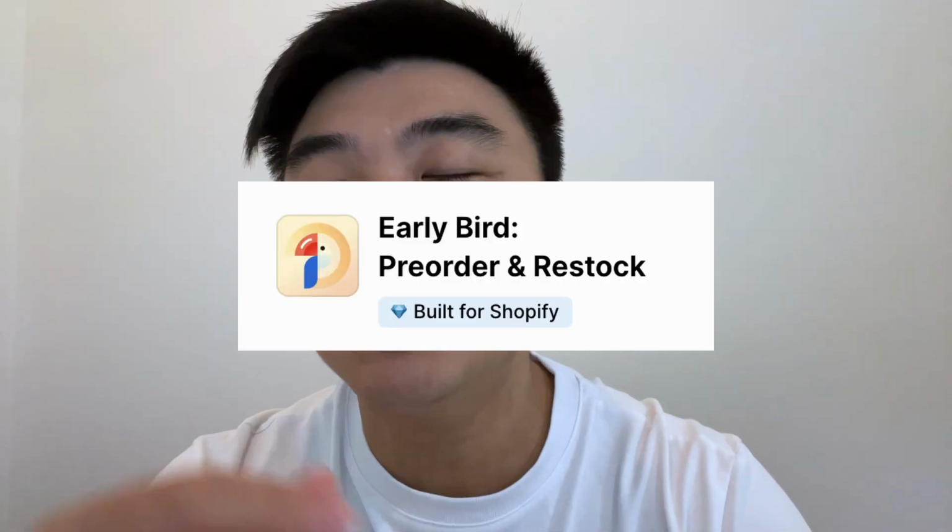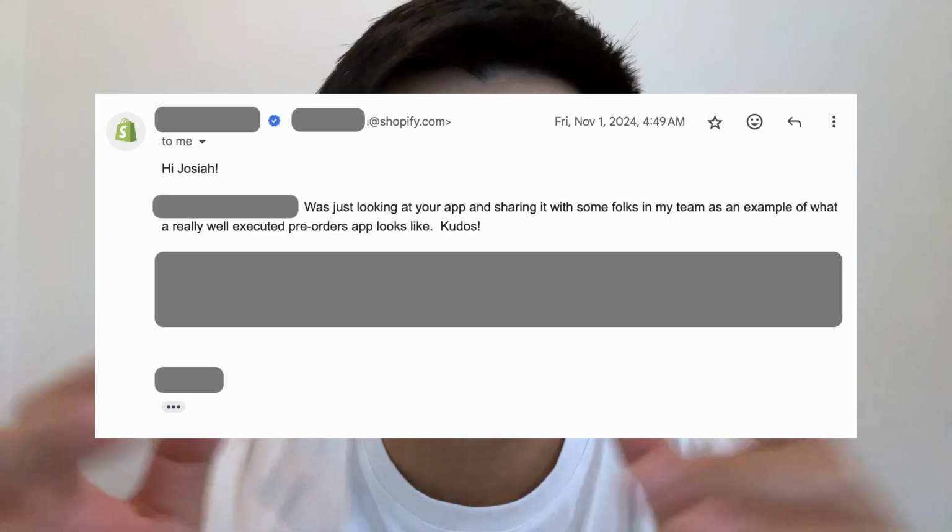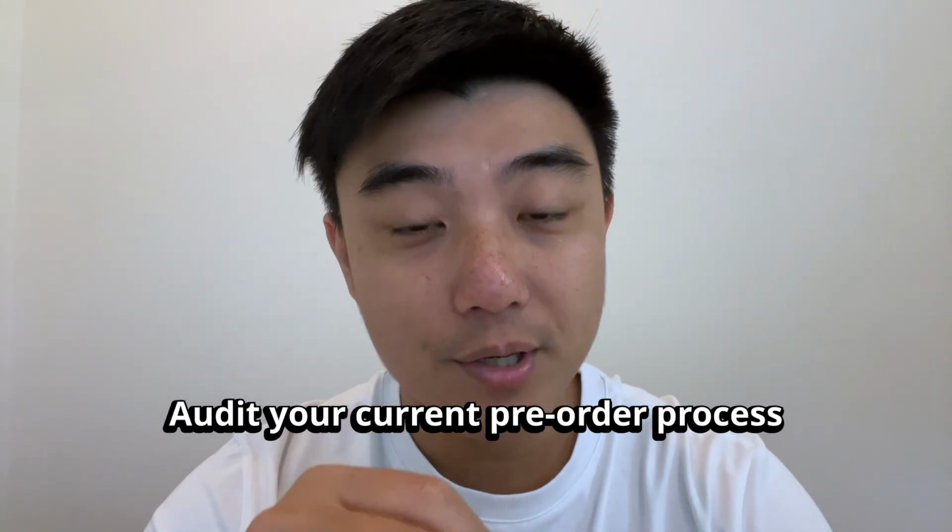When you're ready to scale, we'll be here for you. Or even go try out the other pre-order apps first. Then you'll appreciate how well designed our app is. There's a reason why we got the Built for Shopify app badge, and also internally we're referenced by Shopify as a really well executed pre-order app. If you're already running pre-orders, you can audit your current process against what we went through today, and then look for opportunities to improve your pre-order customer experience.